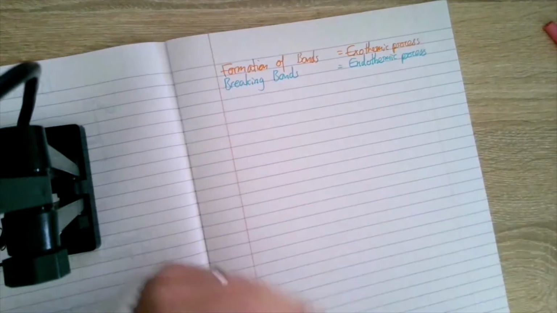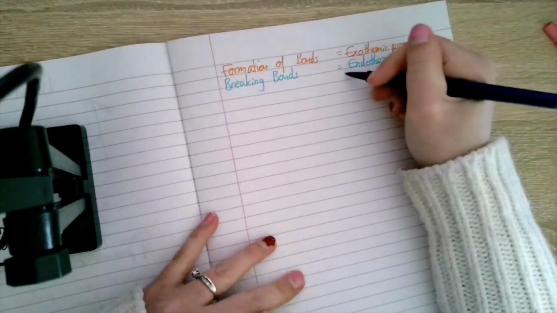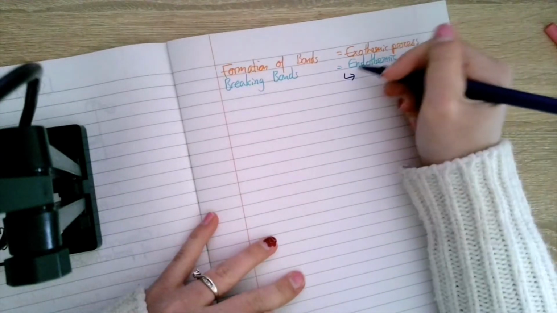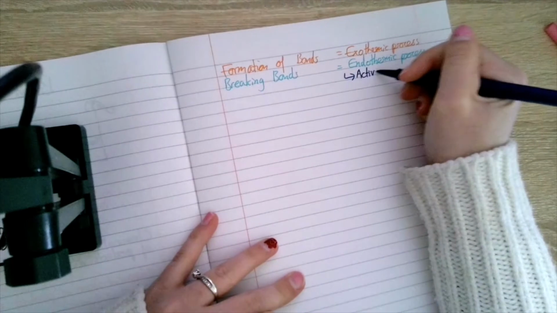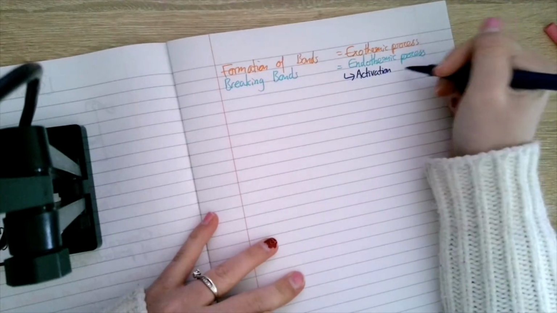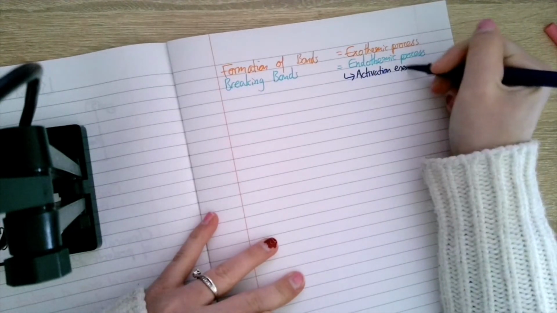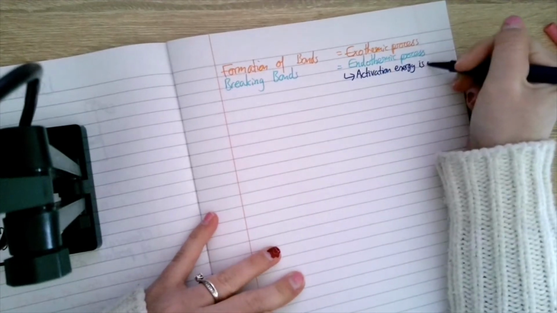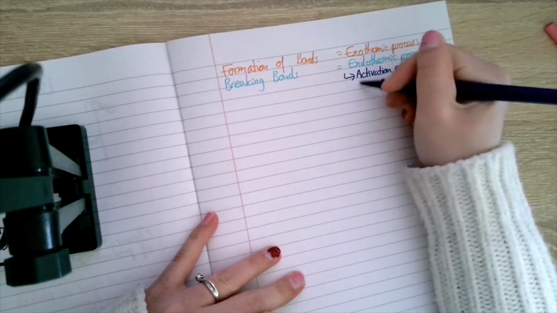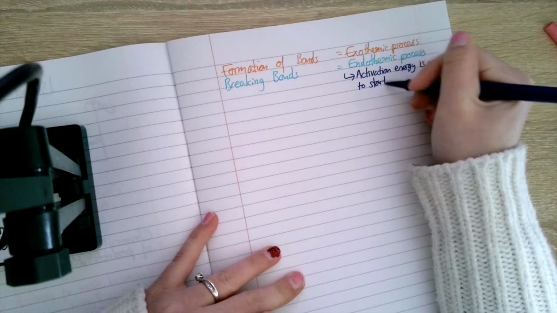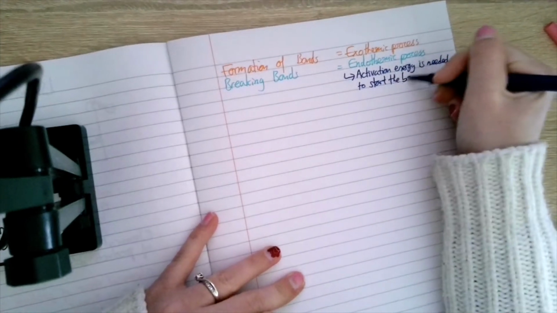And in order to start our reaction, so we looked earlier about our activation energy, it's our activation energy that helps with this endothermic process of breaking bonds. So our activation energy is needed to start the bond breaking.